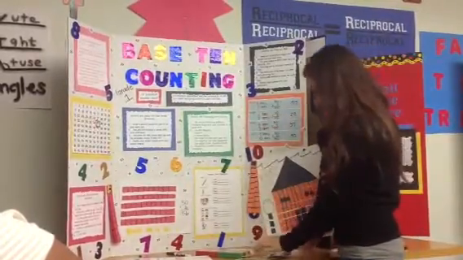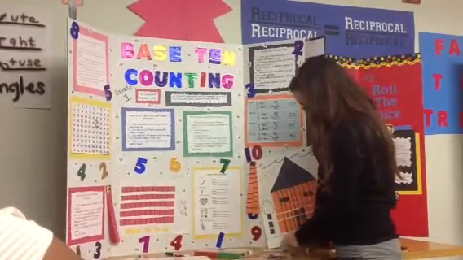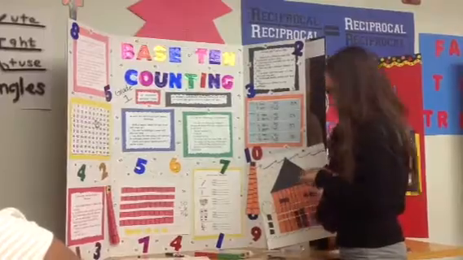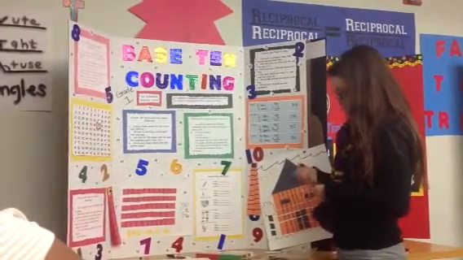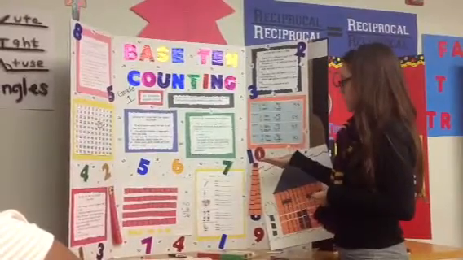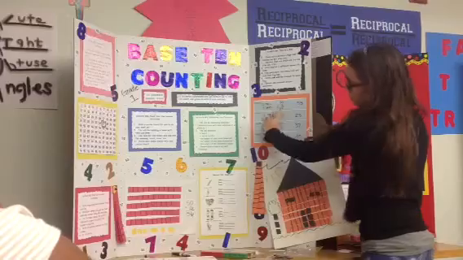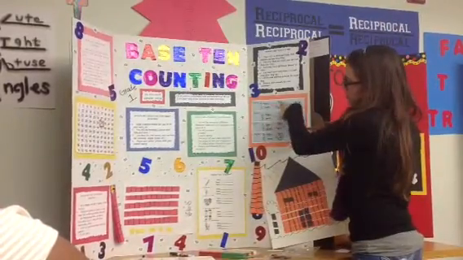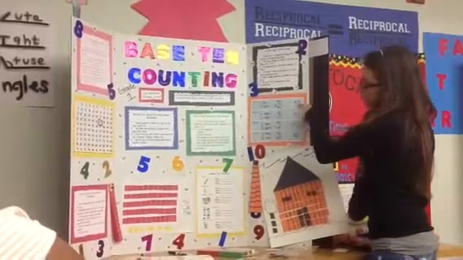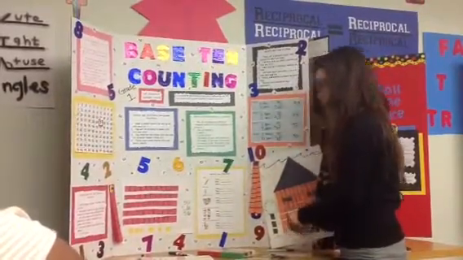And so for example, in the first bag there's 5 red tiles. So that would be the same thing as 5 tens, so 5 tens, and there's 3 blue tiles, so that would be 3 ones. And I would have them write it out like this. There's 5 tens and 3 ones, so 50 plus 3 is 53, so their number is 53. And there's 4 different bags, so they could do that 4 times.